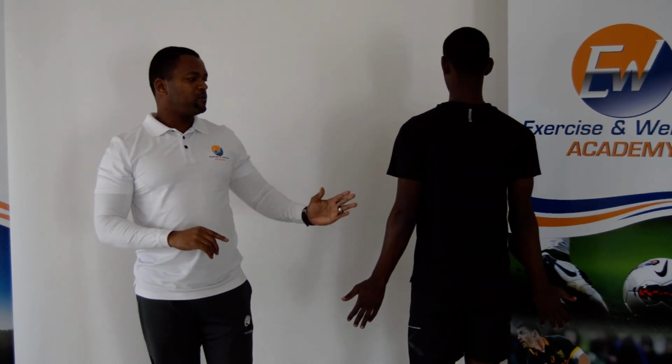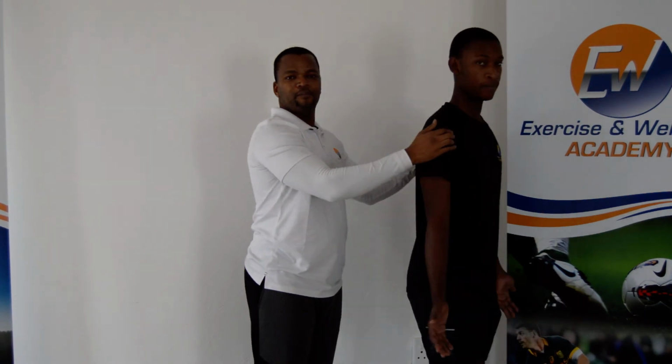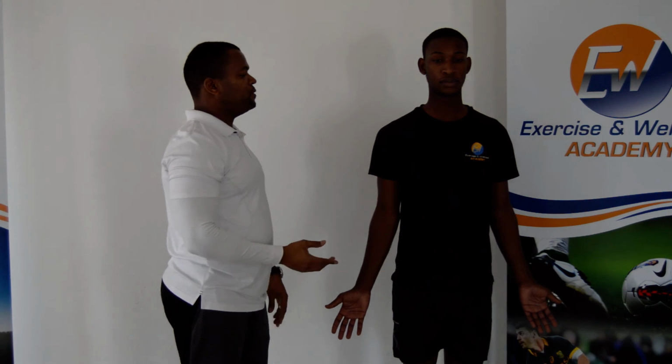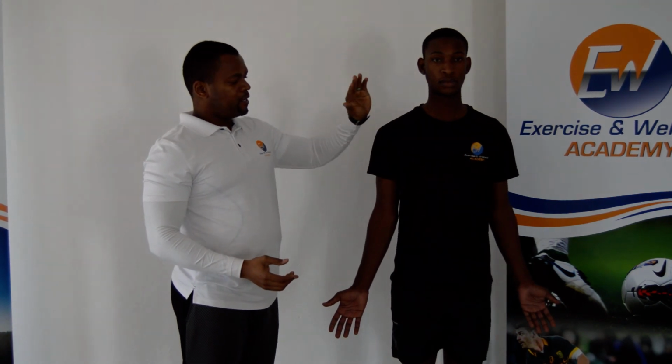The reason why we do this: if you look at the muscle system, the anterior view gives us your anterior deltoid, your pectoralis minor and major, your abdominal muscles, your hip flexors, your quadriceps, but it doesn't tell us what is at the back.